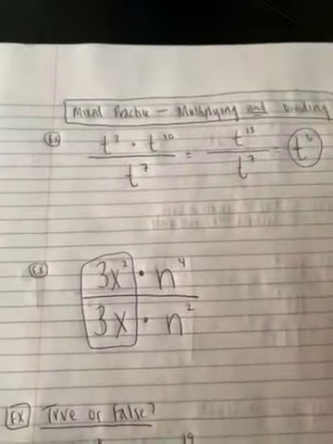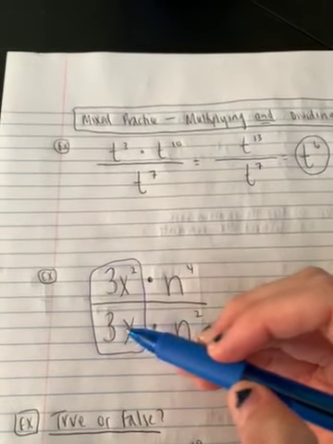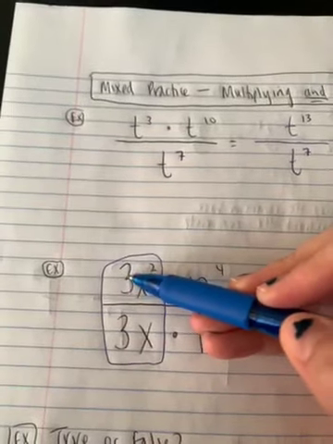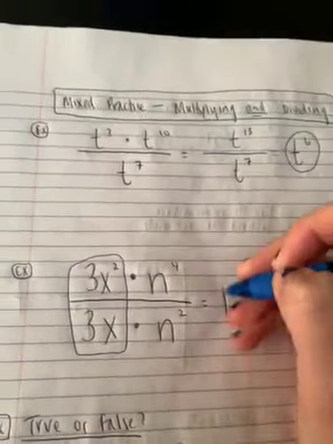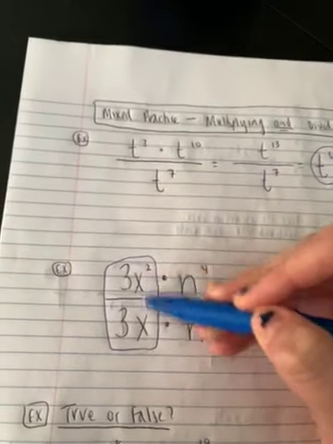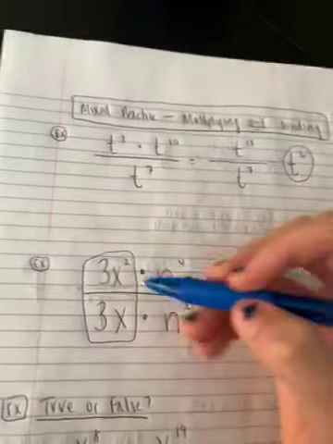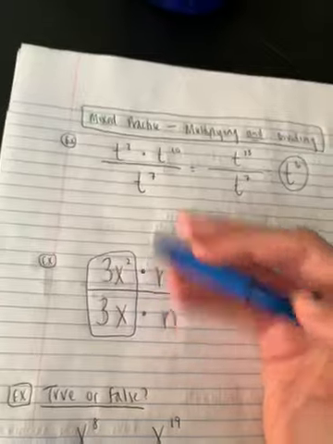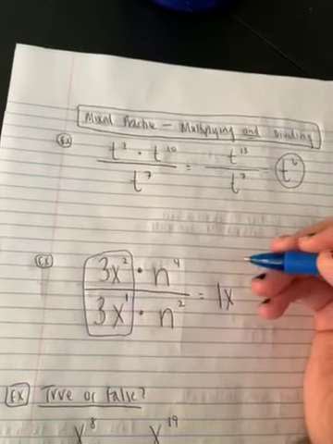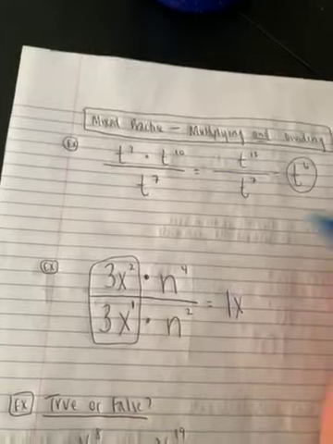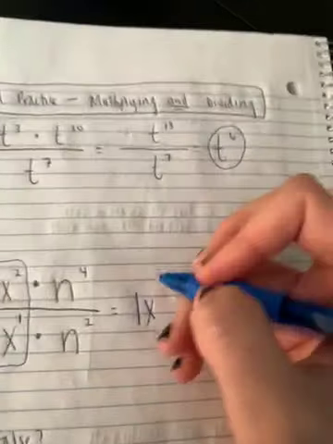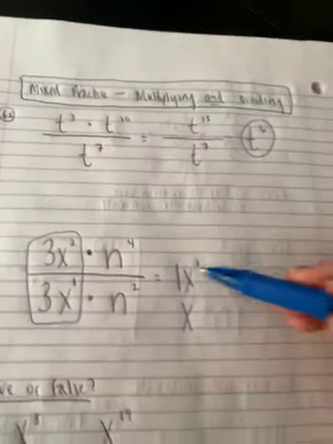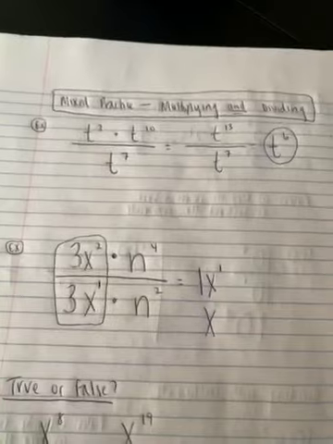So forget about the n's for now. 3x squared divided by 3x, I'm sorry. Use your coefficient rule of 3 divided by 3 is going to give me 1. Keep my common base, which is x. And then here I have an exponent of 2, and I don't see an exponent. Remember, if I don't see an exponent, it's always 1. So I always like to put that 1 there so I don't forget. 2 minus 1 gives me 1. So I could also write this as simply just x, right? 1x to the first is exactly the same as x.